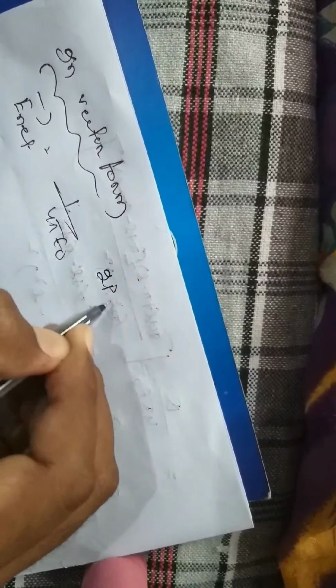In vector form, E net vector equals 1 by 4 pi epsilon naught 2 P vector by r cube.